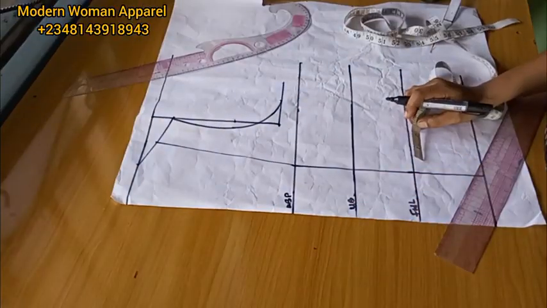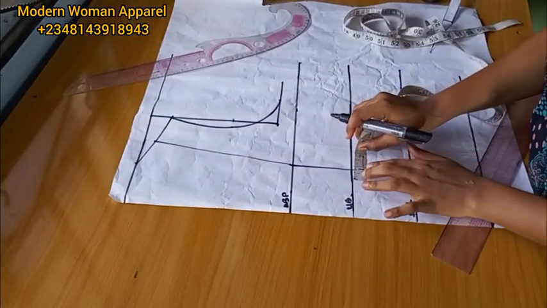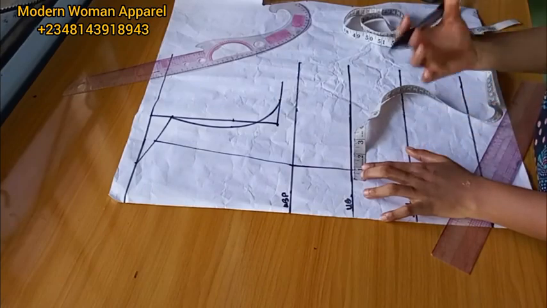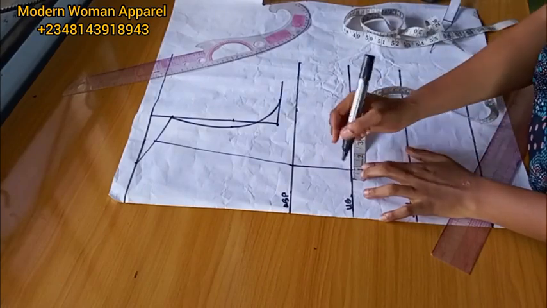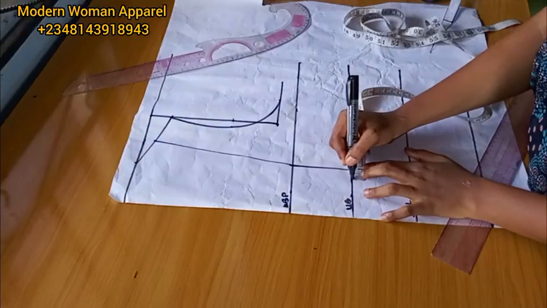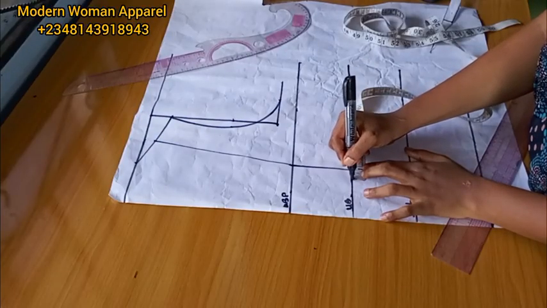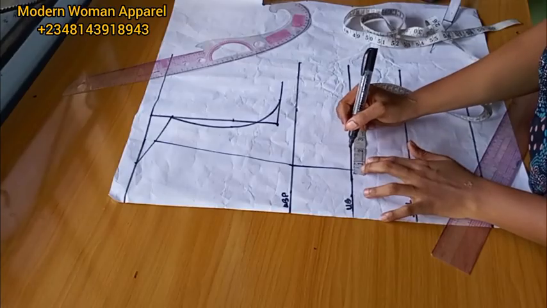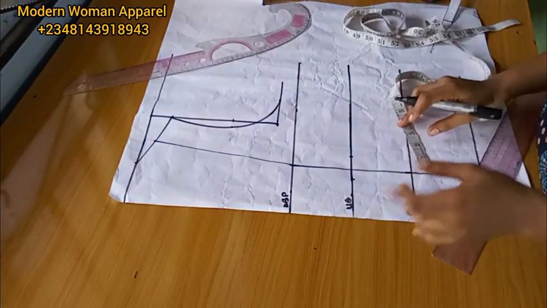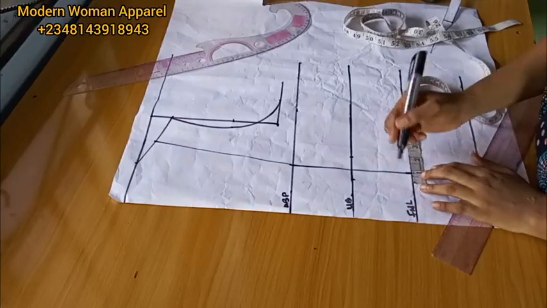So guys, because of our cup size, I'm going to be using a total of 1.75 for the under bust tightening. For you who have a fuller bust, use a total of 2 inches. So I'm putting 0.75 on this part and 1 inch on this other part, making it a total of 1.75.